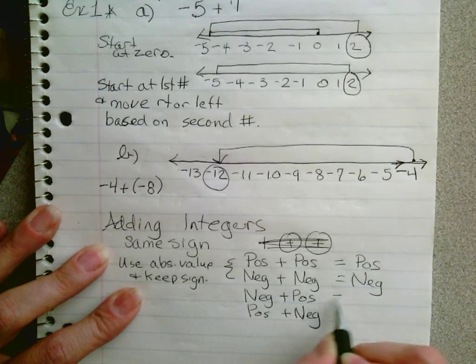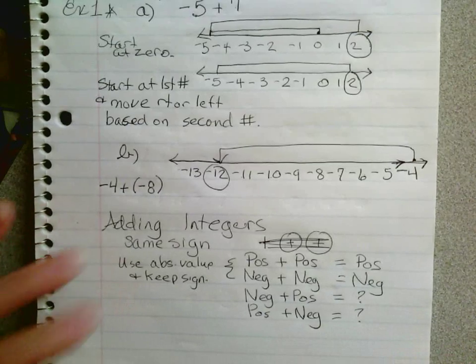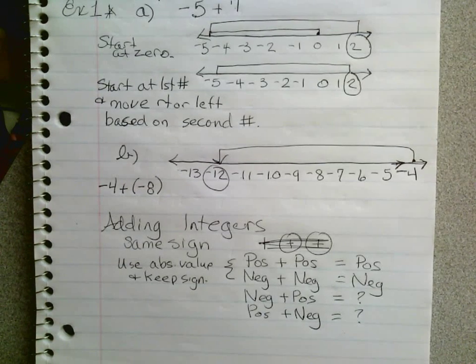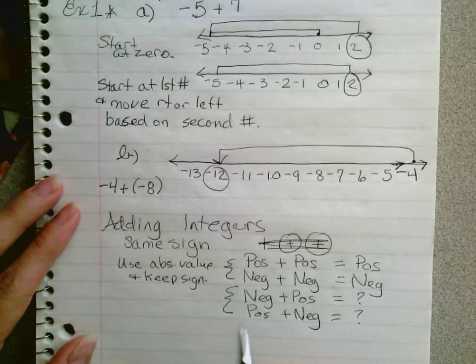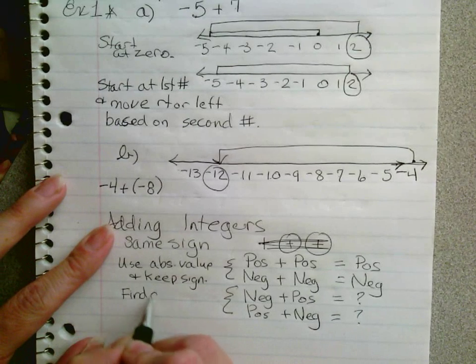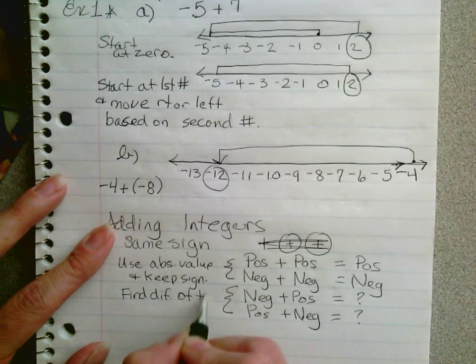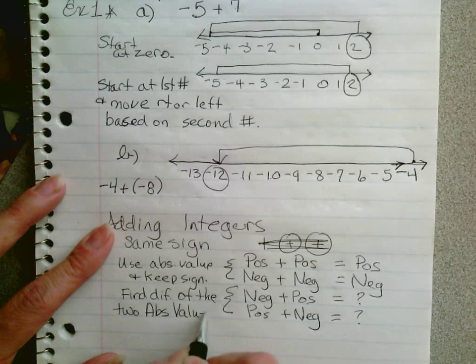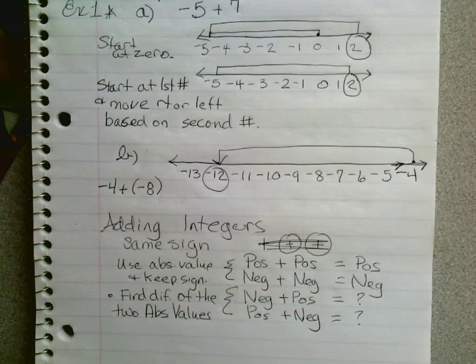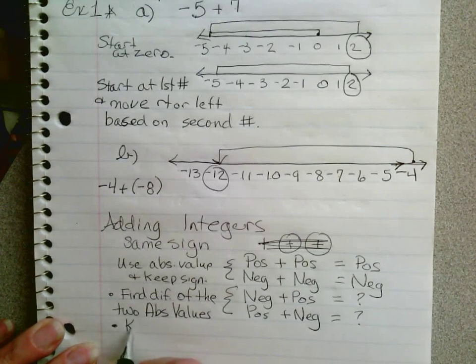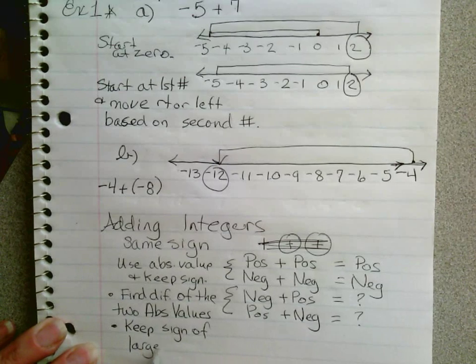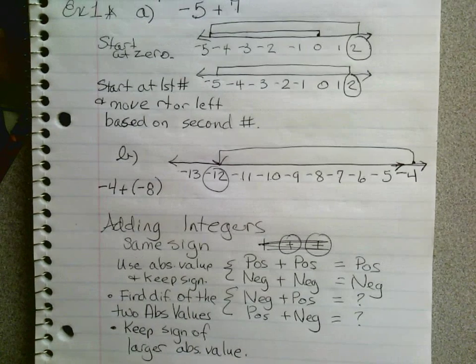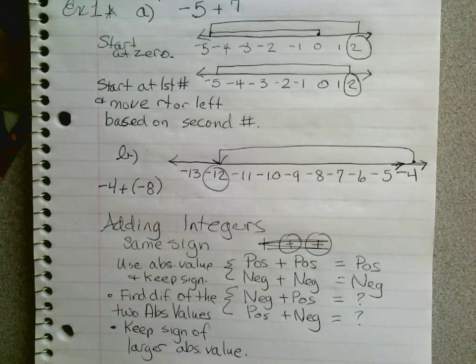The other item is if you have different signs, it depends upon which absolute value is bigger. So here's the rule. First, find the difference of the two absolute values. Don't worry, I'll show you this. Then keep the sign of the larger absolute value. That, my friends, is the rules, and you can see it in your book.